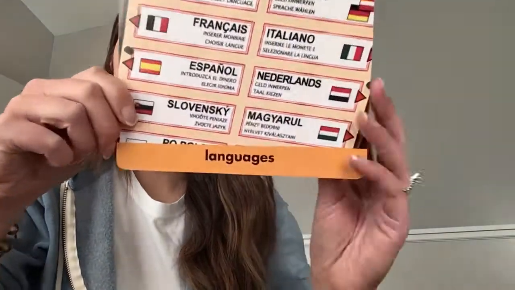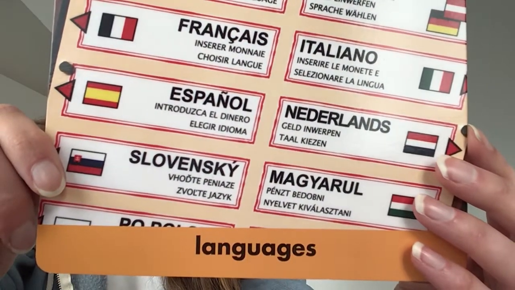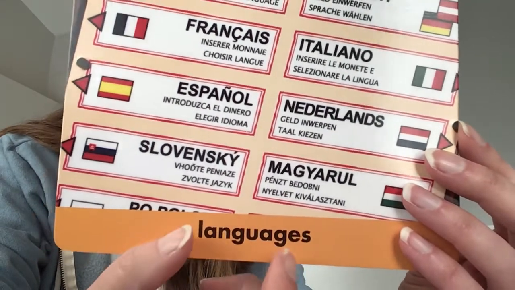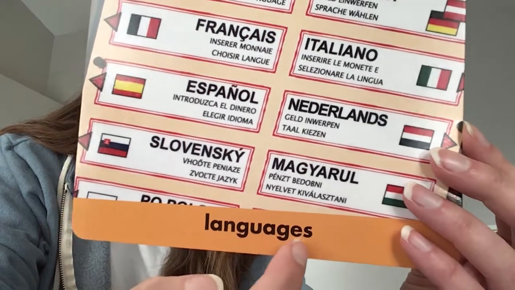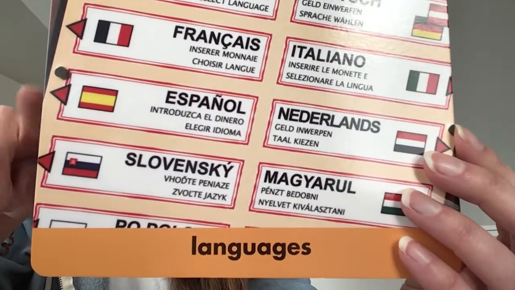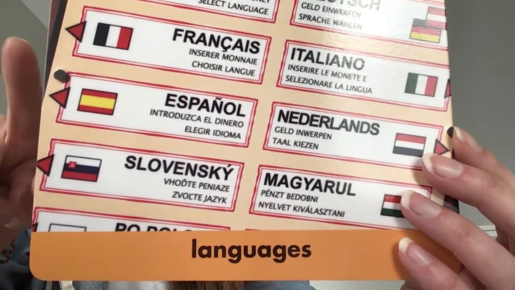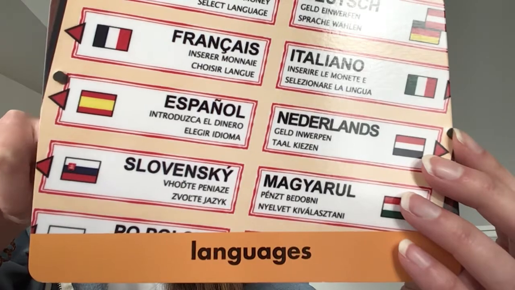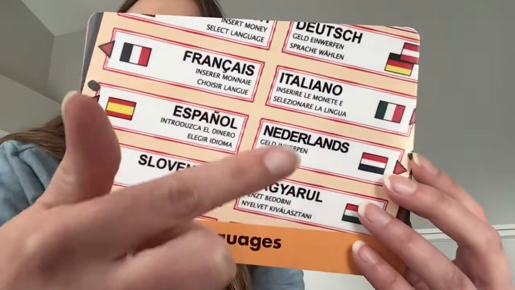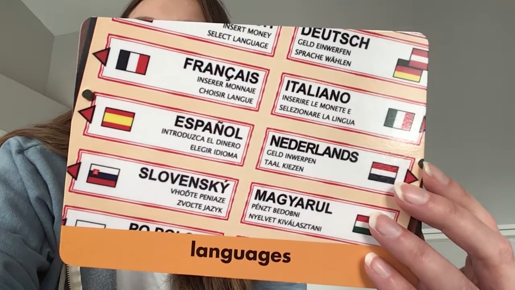Your next word is the word languages. Say the word languages. Great. You can see this word is plural because there's an S at the end of the word language. That means there's more than one. Let's spell it together. L-A-N-G-U-A-G-E-S, languages. This sign lists instructions in many languages.